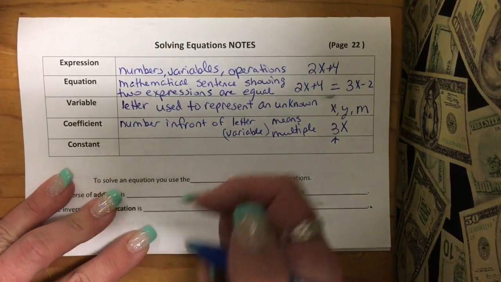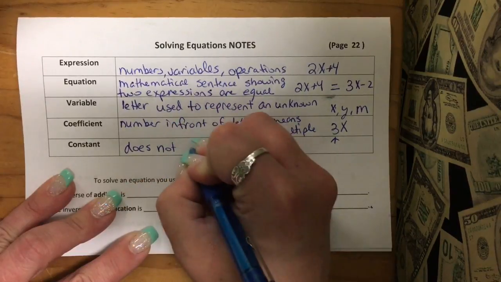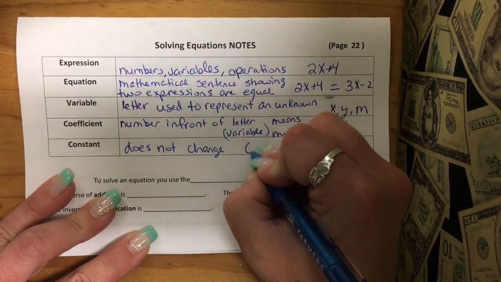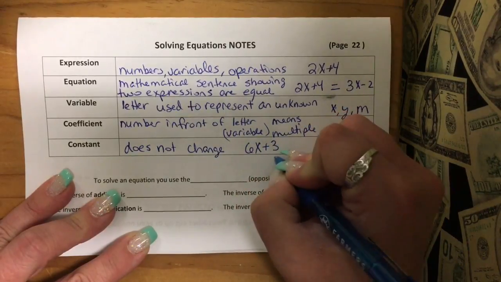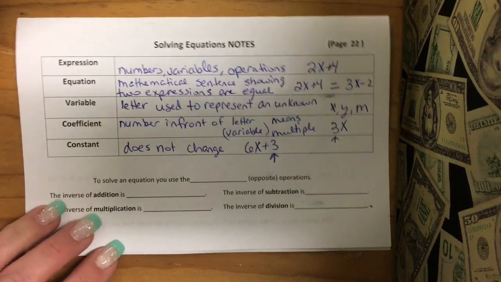And when we have the number and the letter squished together, that means to multiply. Okay, a constant does not change. And that's going to be, like if we had 6x plus 3, that 3 would be our constant.